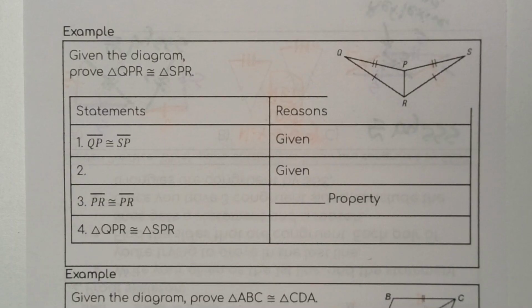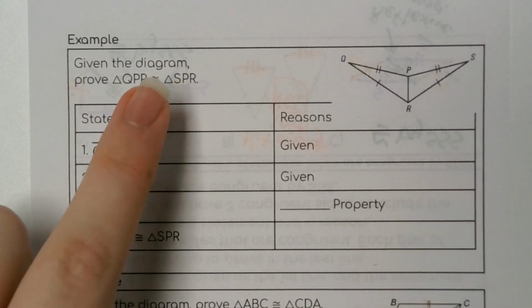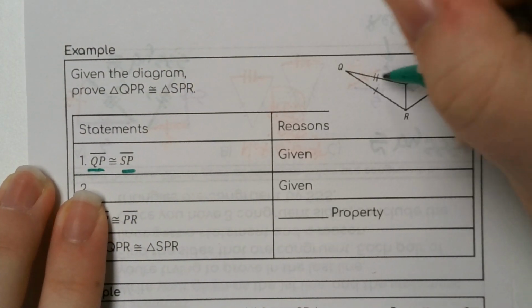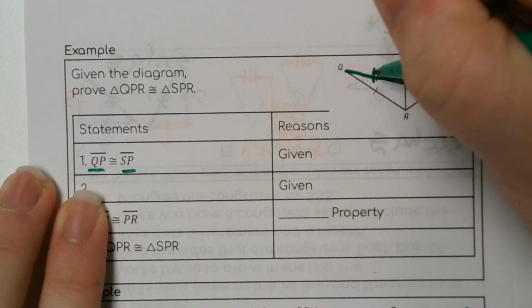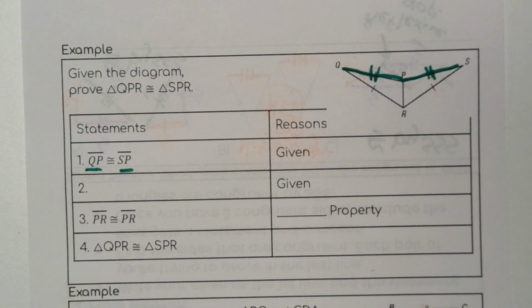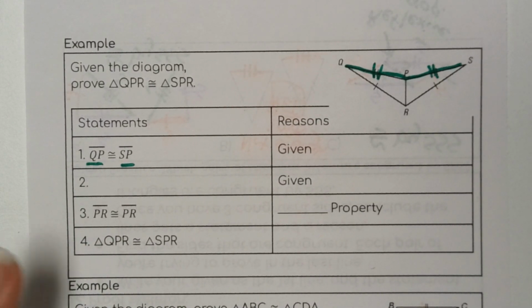All right, so let's get into some proofs for SSS. So the first thing, we're given the diagram. Okay, this diagram tells me that QP and SP are the same, because QP and SP both have 2 tick marks, right? Is there anything else we're given in this diagram?